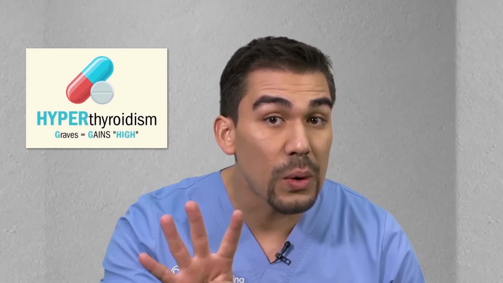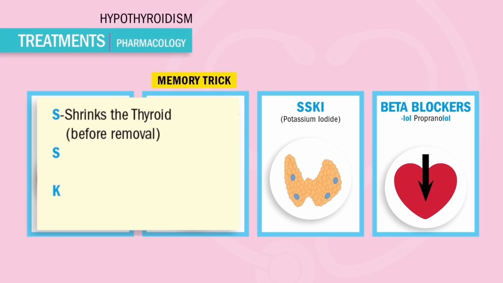These dudes stop the thyroid from making T3 and T4. Basically slow it down. Now, SSKI, or potassium iodide. Guys, the memory trick is SSK. S for shrinks the thyroid before thyroid removal, or basically thyroidectomy. This is done to reduce the bleeding, aka reduce the vascularity. S is for stains the teeth. So guys, drink it through a straw with some juice. And K is to keep it 1 hour apart from other anti-thyroid medications.